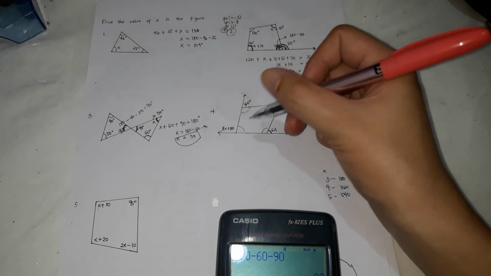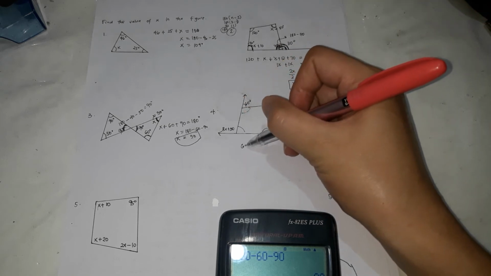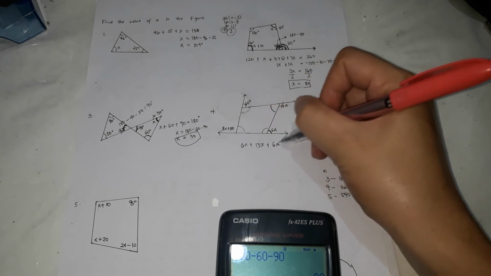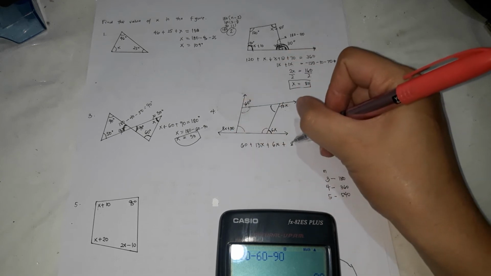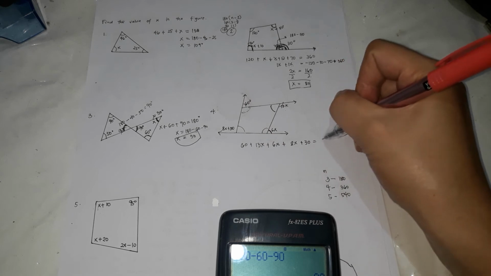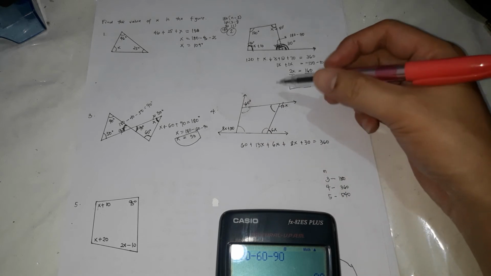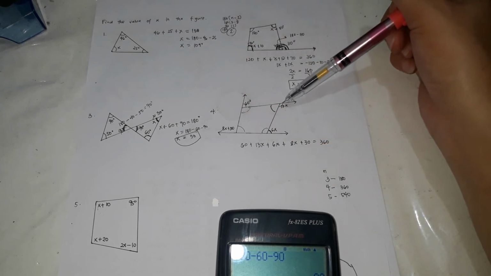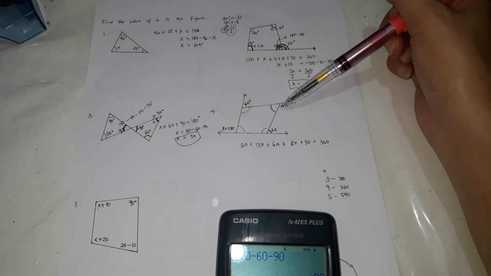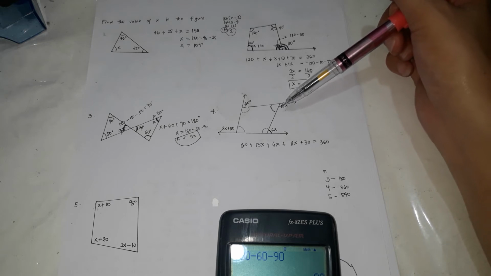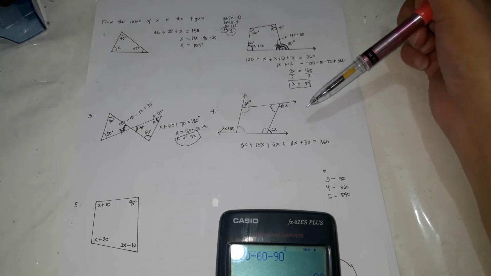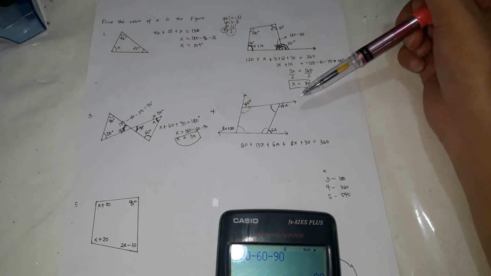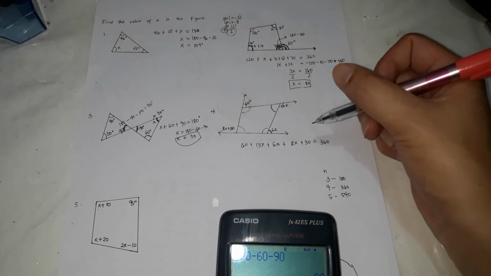So we'll solve for it. I-plus mo 60, plus mo ng 13x, plus mo ng 6x, plus mo 8x plus 30 is equal to 360. Again, kahit ganito pa yan siya, kahit triangle pa siya, or kahit pentagon, as long as it is an exterior angle, the total measure of all the exterior angles is always 360. Whatever kind of polygon it may be. So let's solve for the measure.